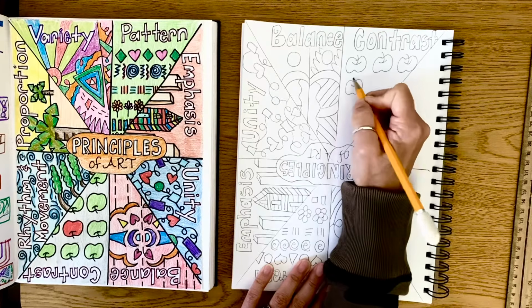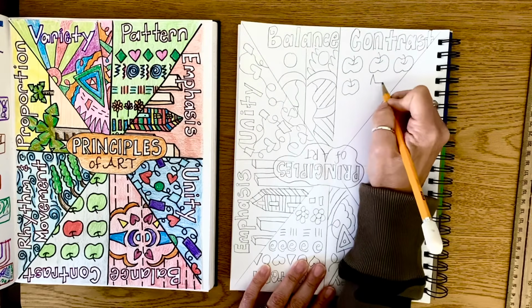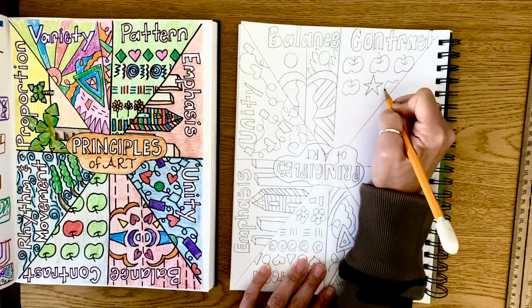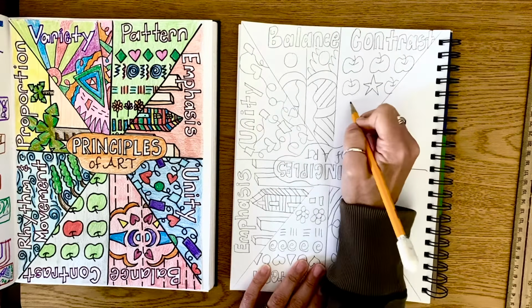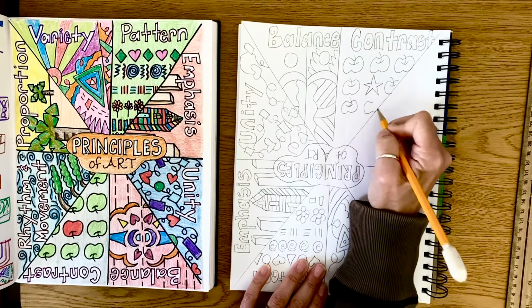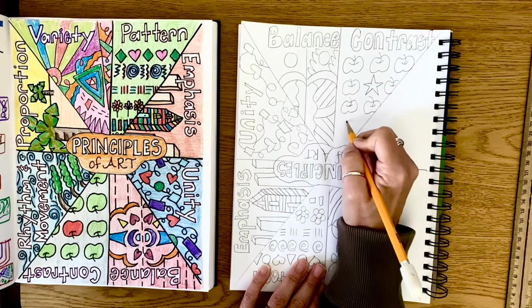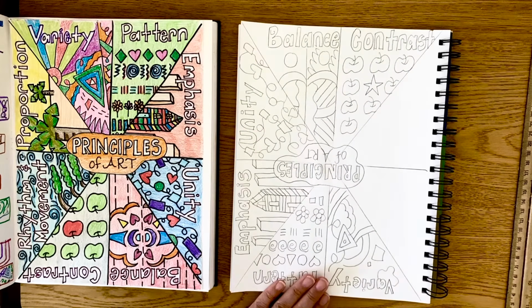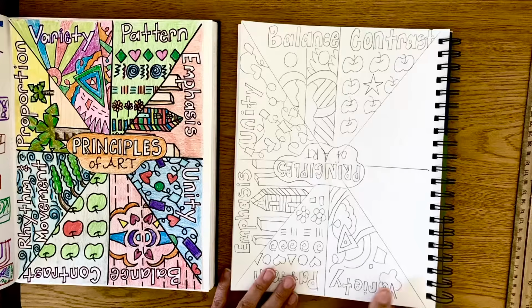So maybe one shape, instead of it being an apple, I'm going to make it a star, okay? And when I color it, I would also make sure I use contrasting colors, okay? So contrast is when you take different things and you put them together.